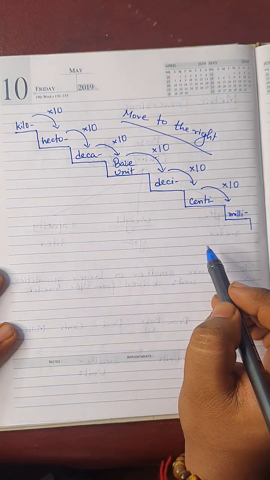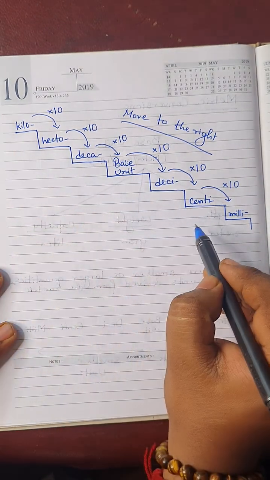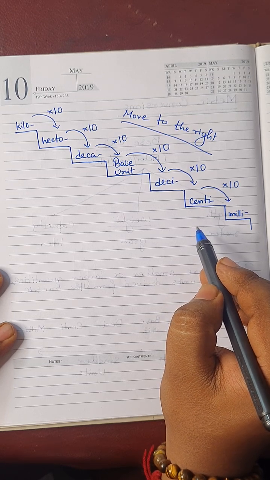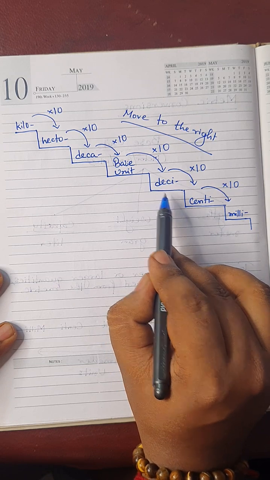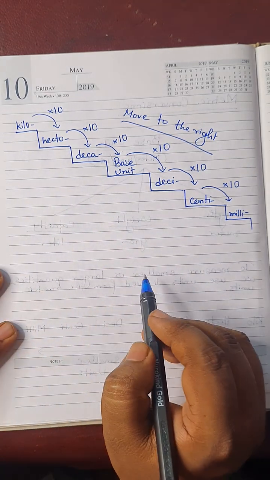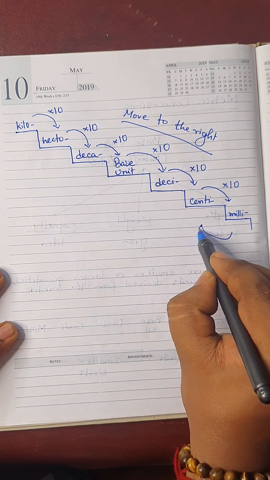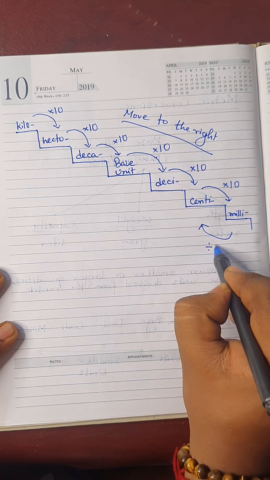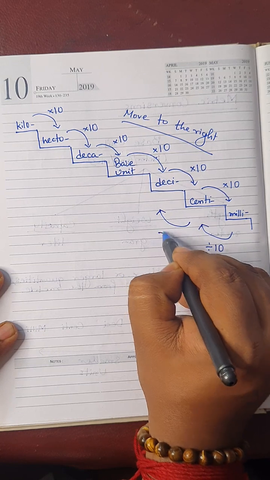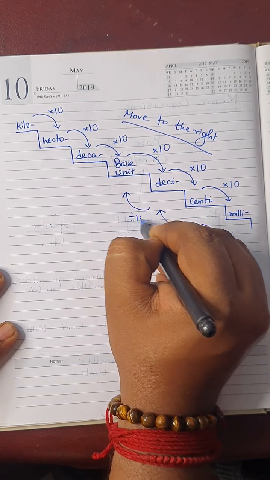Then moving right to left, we go from smaller units to bigger units. Smaller units are deci, centi, milli, and bigger units are deca, hecto, kilo. Here we divide by 10. Milli to centi, divide by 10. Centi to deci, again divide by 10. Deci to base unit, divide by 10.